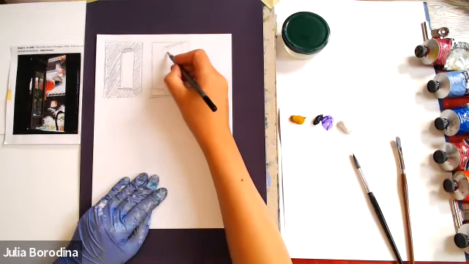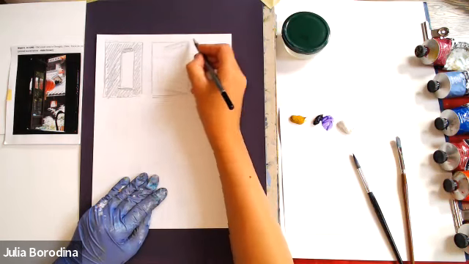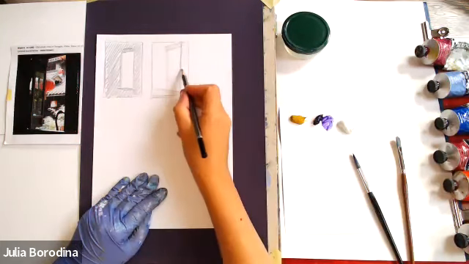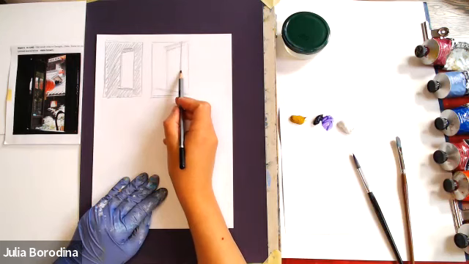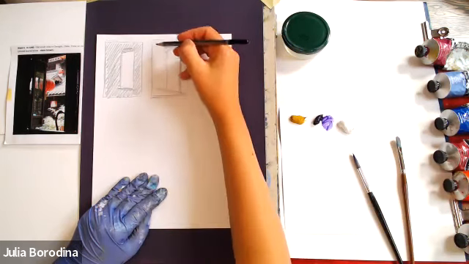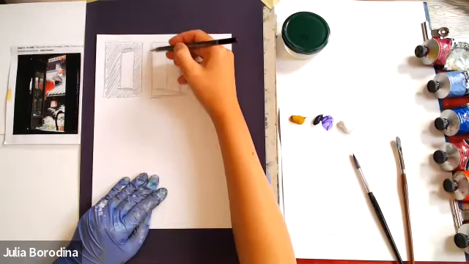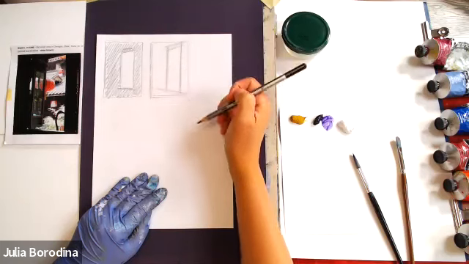So I might plan to divide the whole piece into three segments. I've got the narrowest one here for the dark shadow, the slightly bigger one, and the slightly bigger one on the left. So that's my planning, to make all these sections separate.